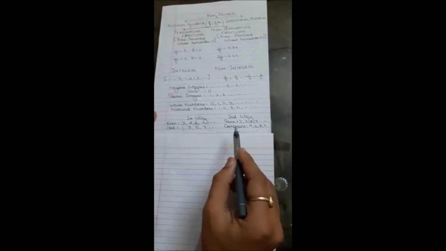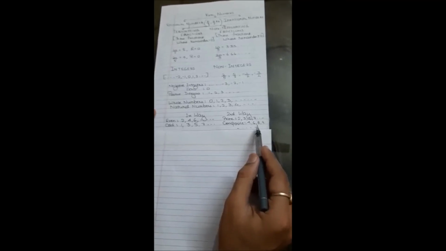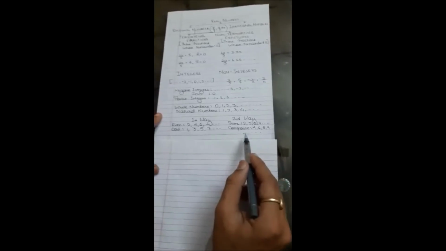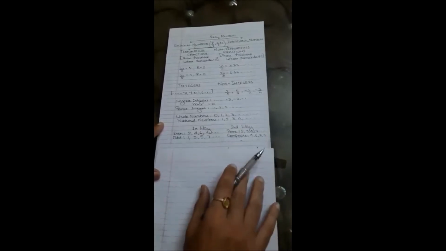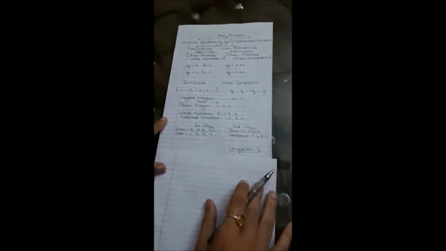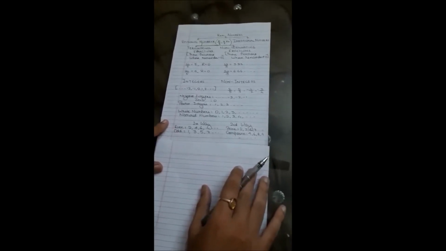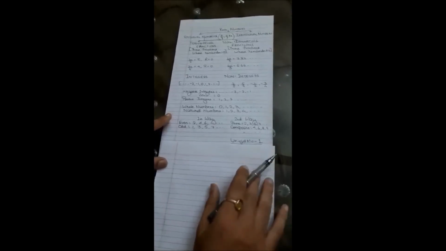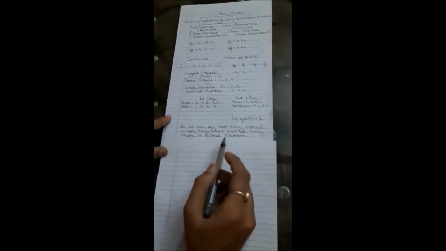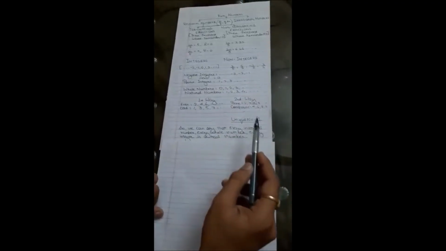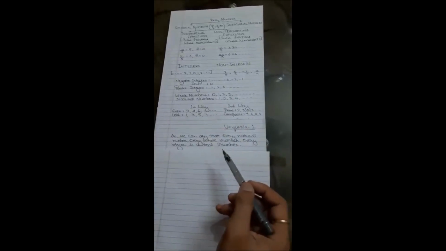2, 3, 5, 7, 11, and so on, are prime numbers. Composite numbers are 4, 6, 8, 9. Composite numbers are those numbers that are divisible by themselves and by other numbers, whereas prime numbers are those numbers that are divisible only by themselves. Now, the question arises, what is 1? So, we'll say 1 is a unique number. So, we can say every natural number, every whole number, every integer is a real number, but every real number is not an integer.